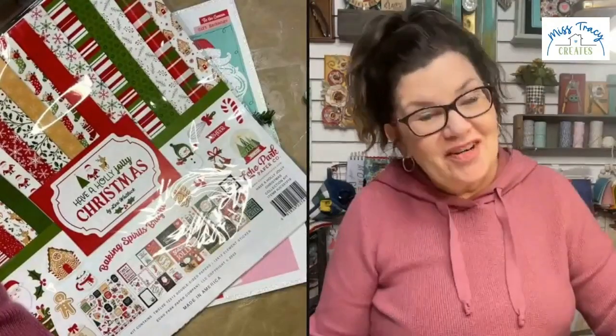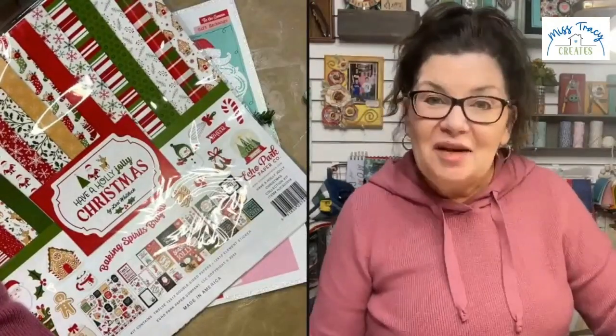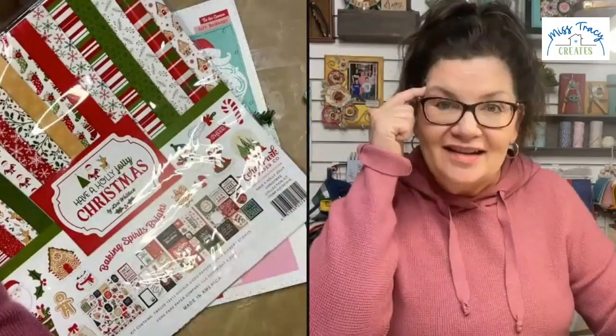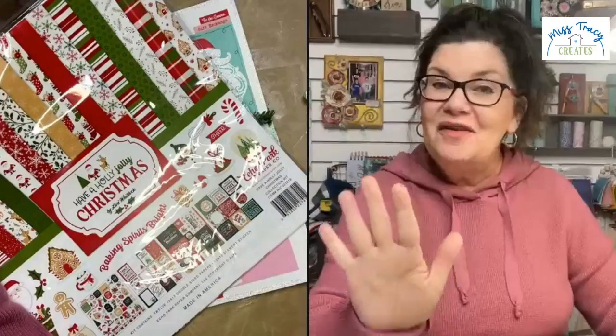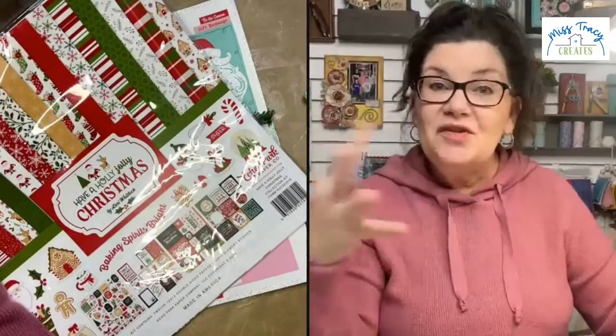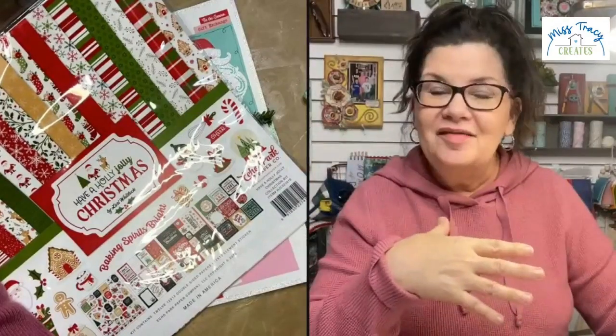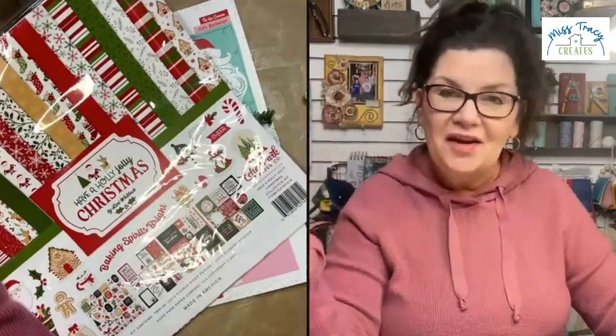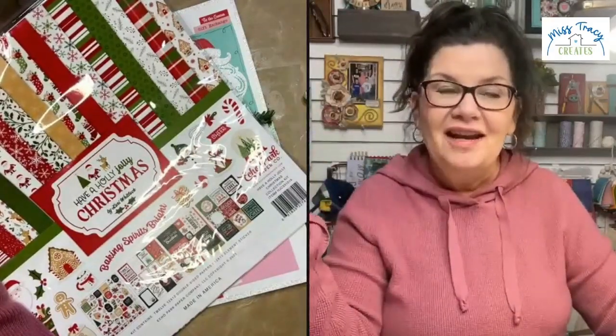I remembered, you guys. When I was talking about scrapbooking for Christmas now, while it's fresh in our mind, I want to know if anybody else is like me. I'm still scrapbooking from the past, like my older kids that are all grown up, moved out of the house, started families of their own.